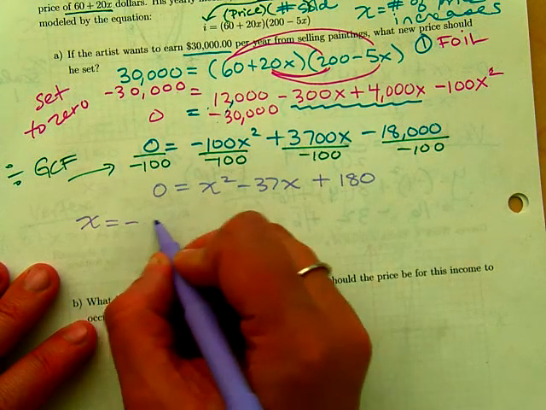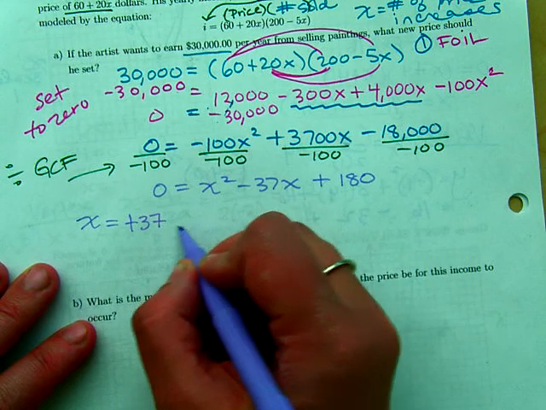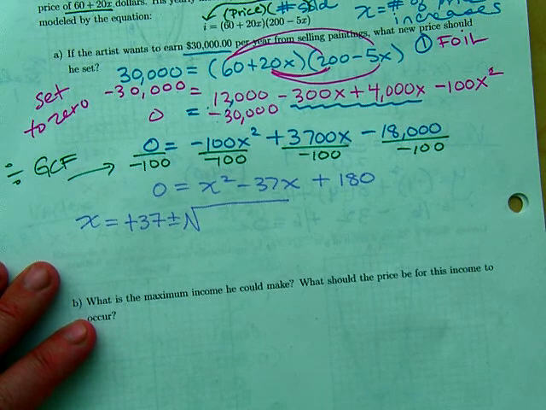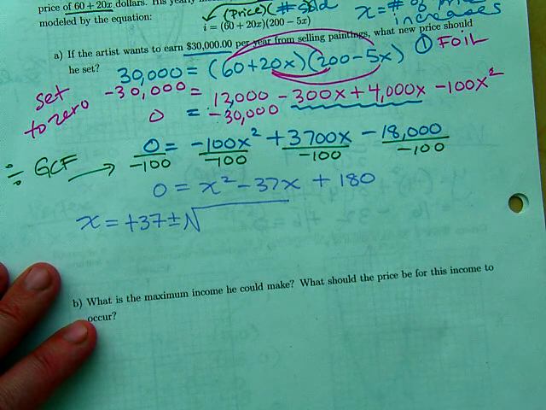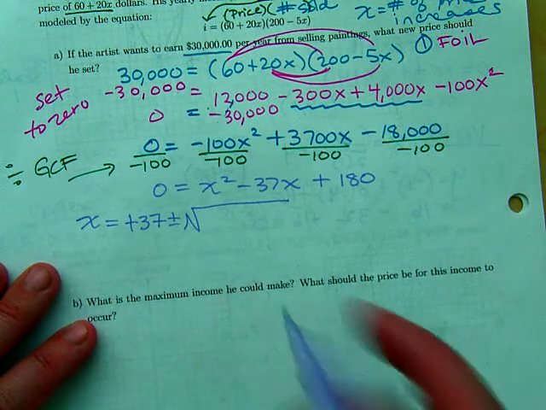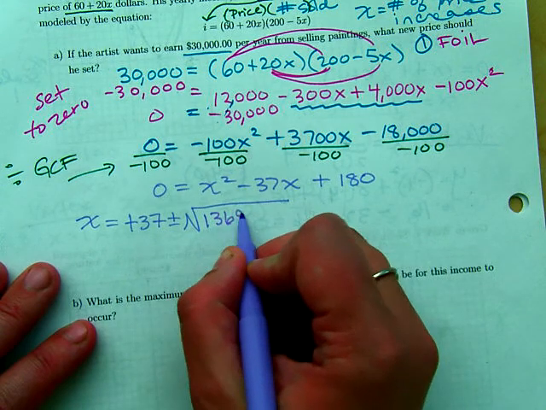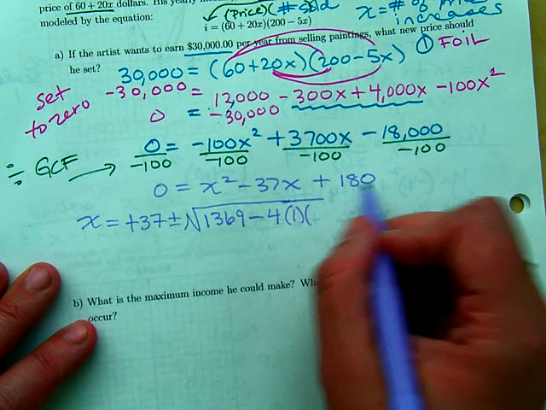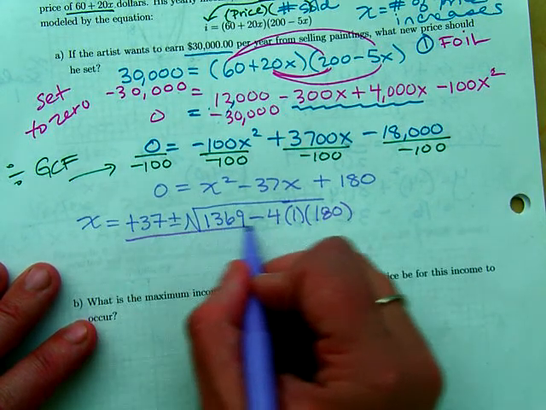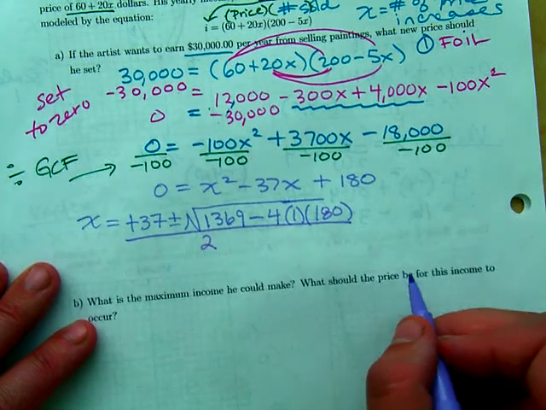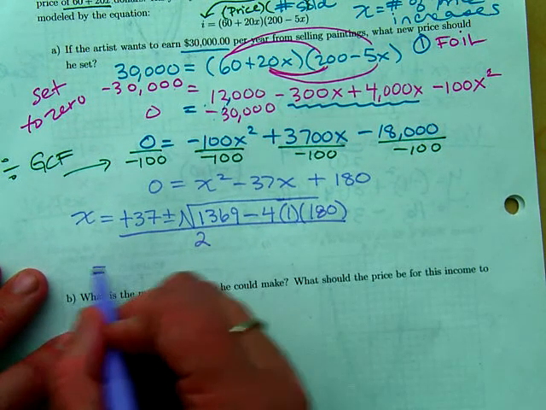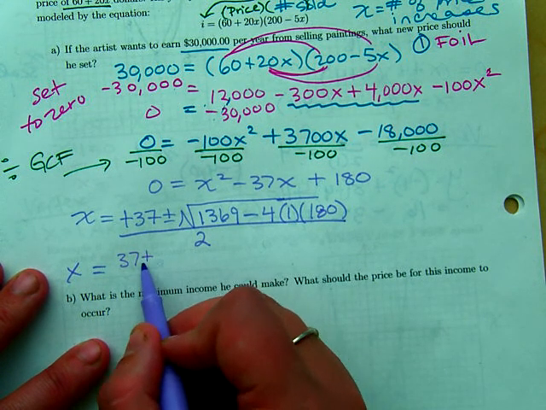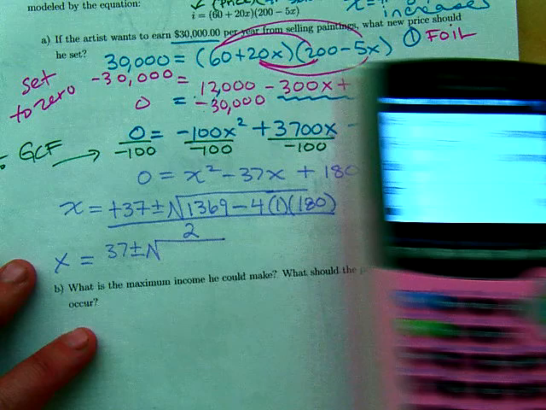X equals negative negative 37, so that's positive 37 plus or minus the square root of 37 squared, which is 1369, minus 4 times A, which is 1, times C, which is 180, all over 2A, 2. Okay, x equals 37 plus or minus the square root, and now we have to do all of this.